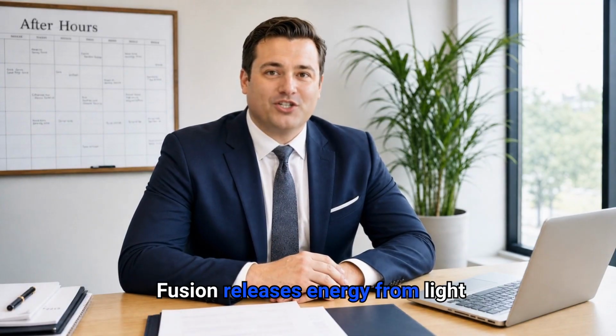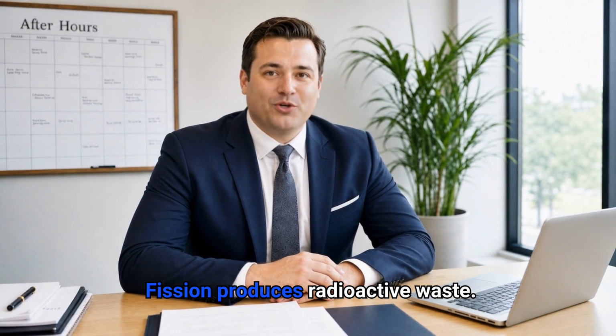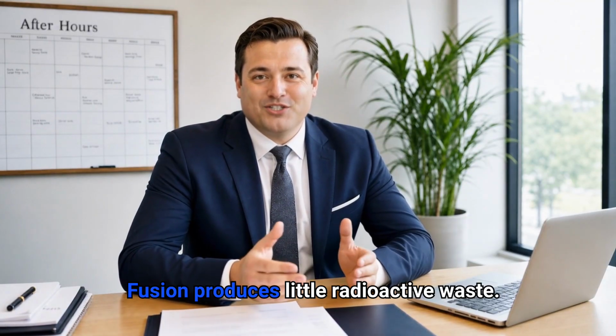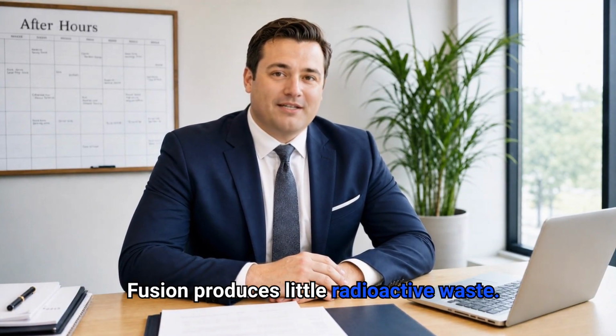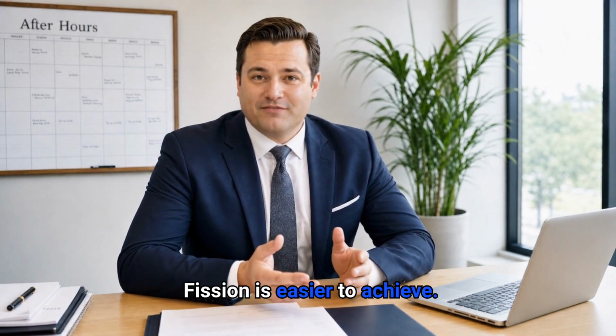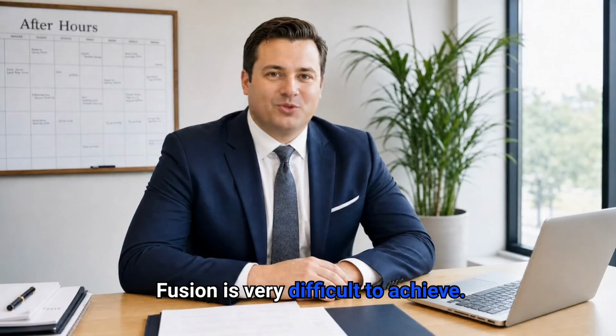Fusion releases energy from light elements. Fission produces radioactive waste. Fusion produces little radioactive waste. Fission is easier to achieve. Fusion is very difficult to achieve.